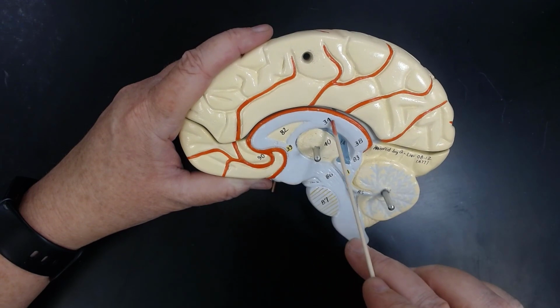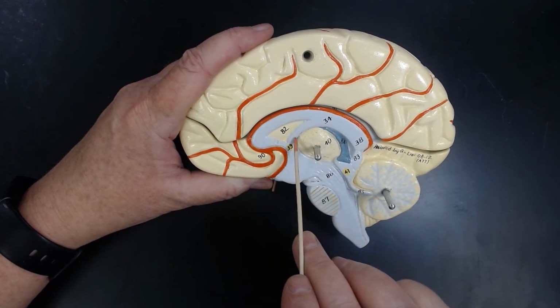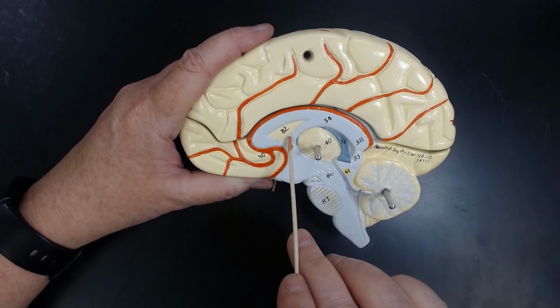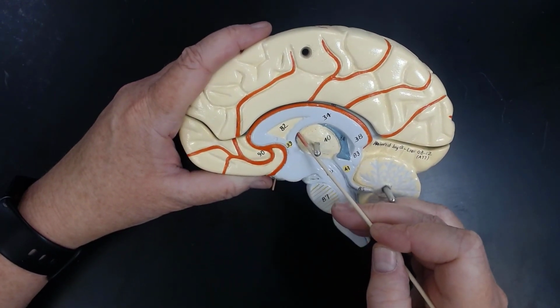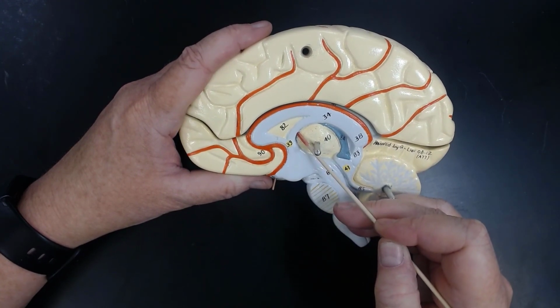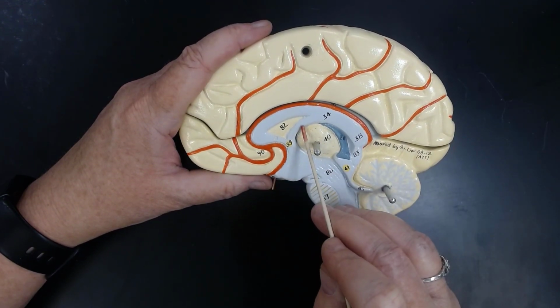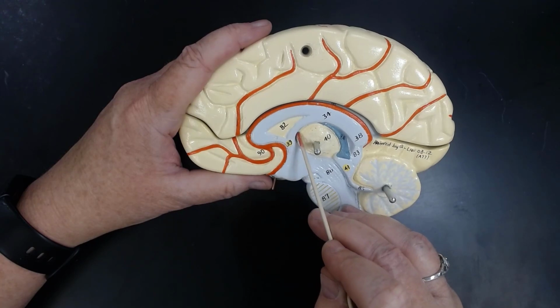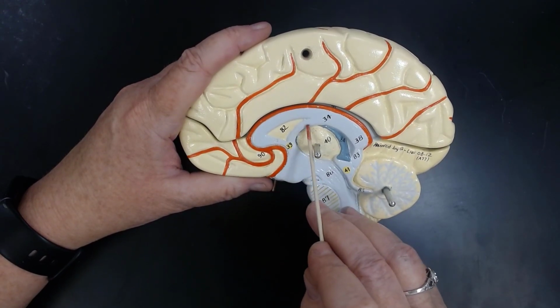The corpus callosum. This structure here is called the fornix. The fornix is a bundle of white matter that connects the hippocampus to several subcortical brain regions and is pivotal for episodic memory. If you lose the function of your hippocampus, you're not able to form new memories. All right, so that is the fornix.